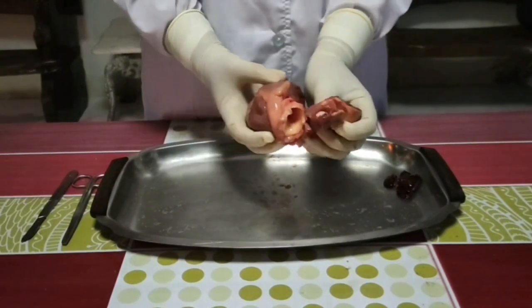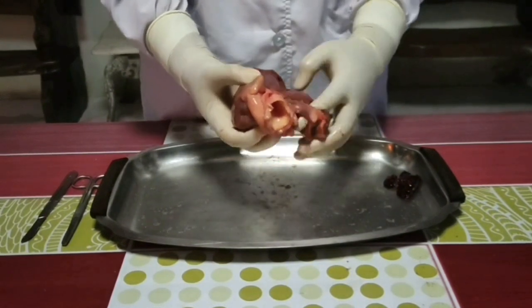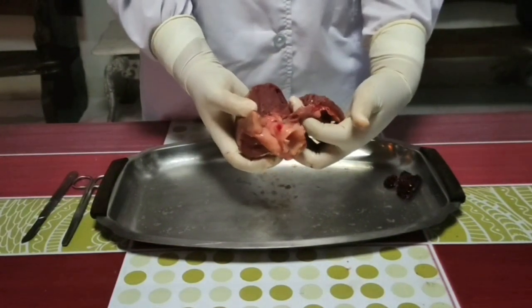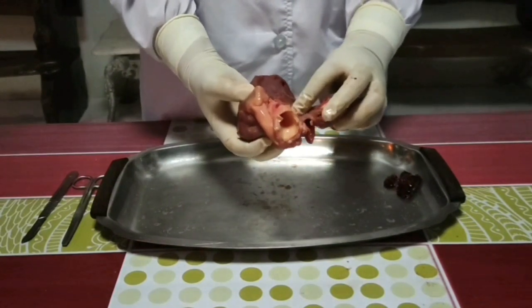If there is dry blood inside the chambers, rinse out the heart. Then locate the right atrium. Notice the thinner muscular wall of this receiving chamber. And this is the inferior and superior vena cava. Enter this chamber and notice the lack of valves.